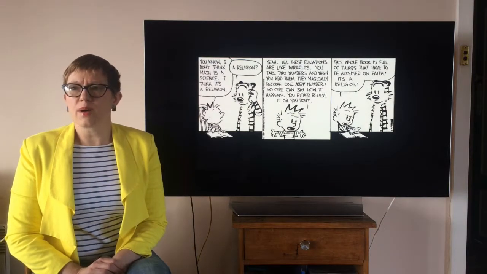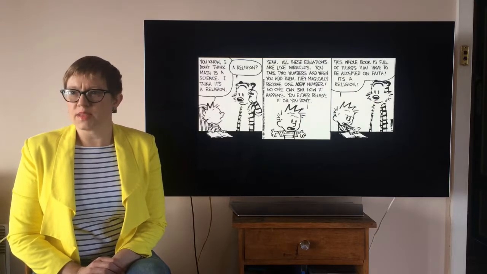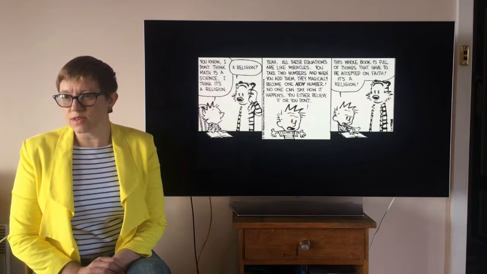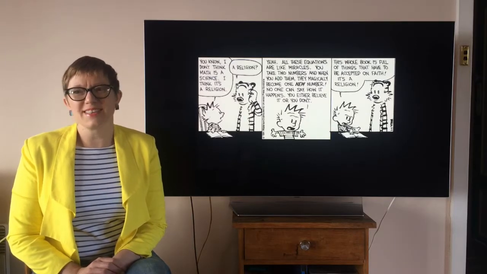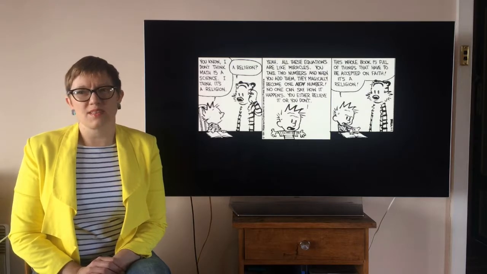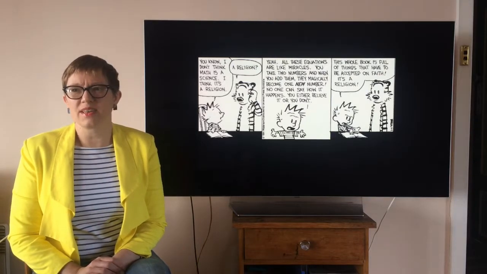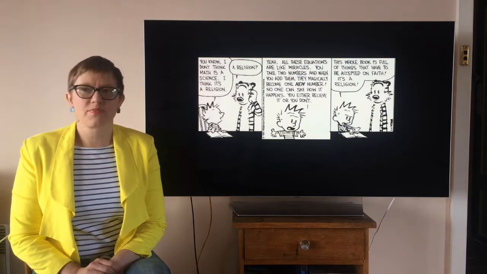Assessment is an integral part of the teaching and learning cycle, and if we don't want our students to grow up thinking that maths is a fantastical religion like Calvin and Hobbes, then it's up to us as teachers to ensure that students experience a variety of assessment activities which align with the curriculum learning outcomes.